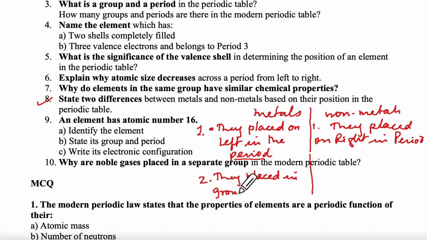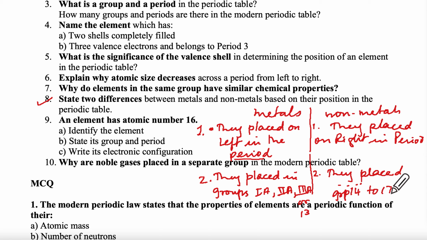Groups 1 and 2, 1A, 2A and 3A, correct? 13, correct? And here what you will say, they are placed in which groups? Going from 14 up to 17, right? Group 14 to 17. Correct or no? Yes, ma'am.